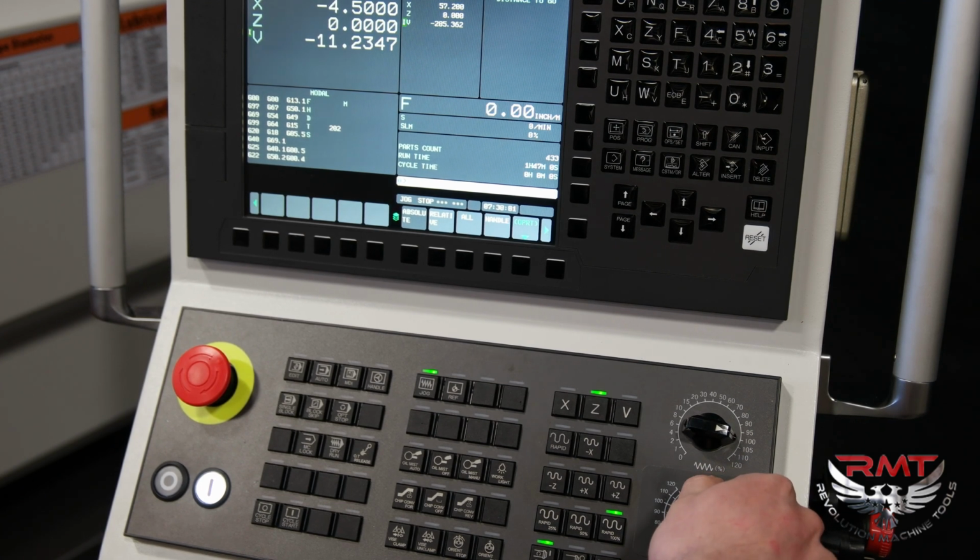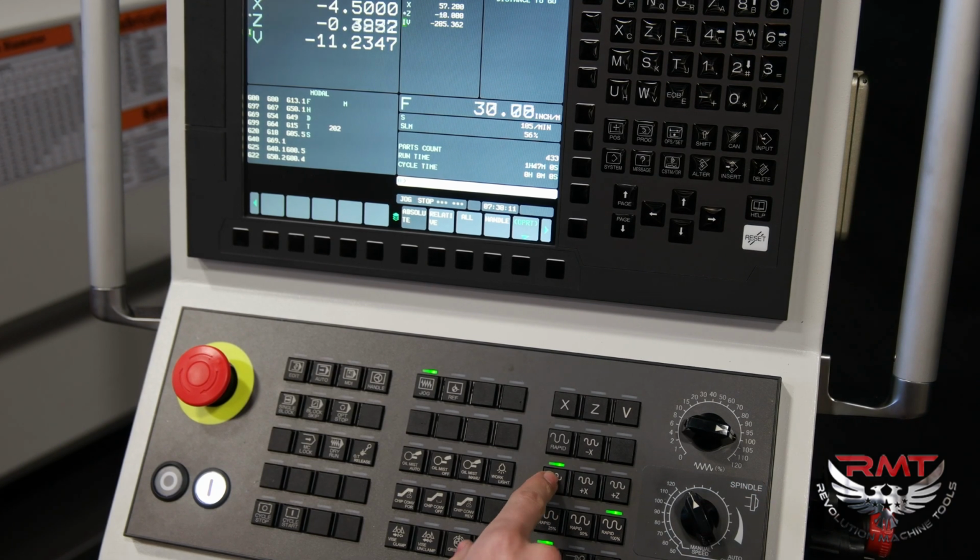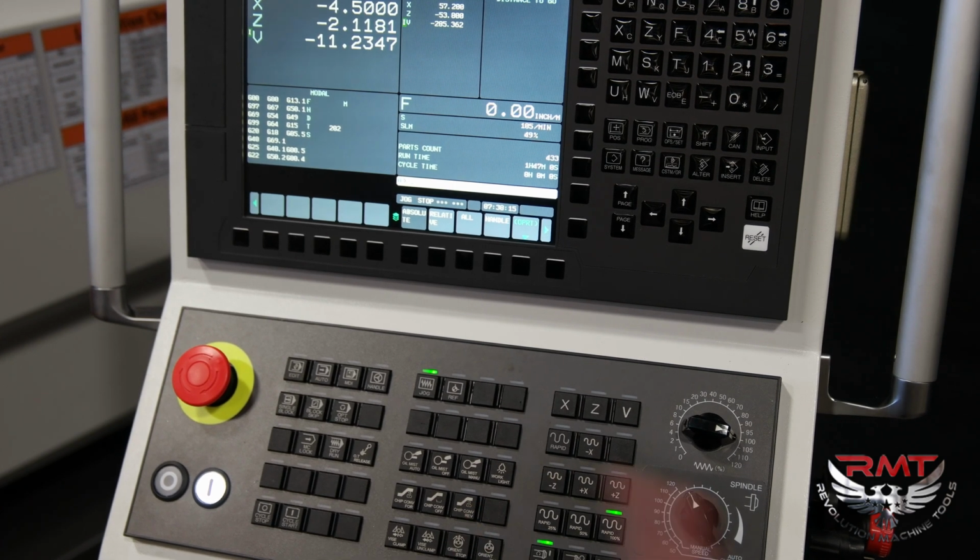I will then speed this up to the appropriate cutting speed, and I will jog my machine in close using this button, and once I get close enough, I will use the handle jog to move in and out as necessary.